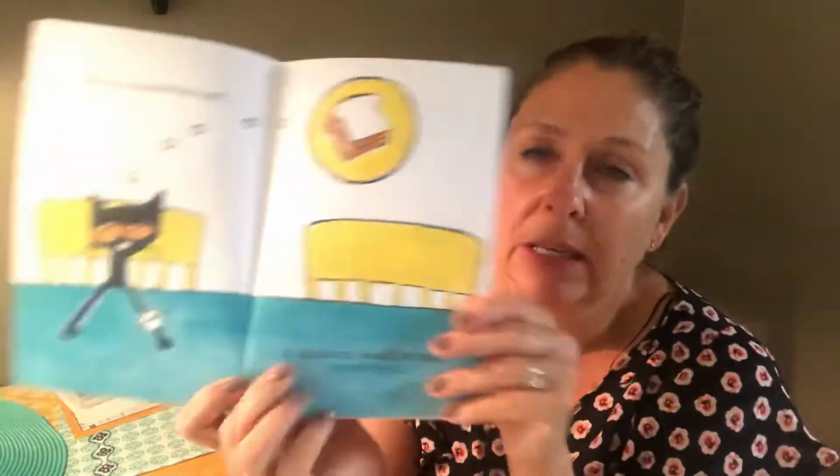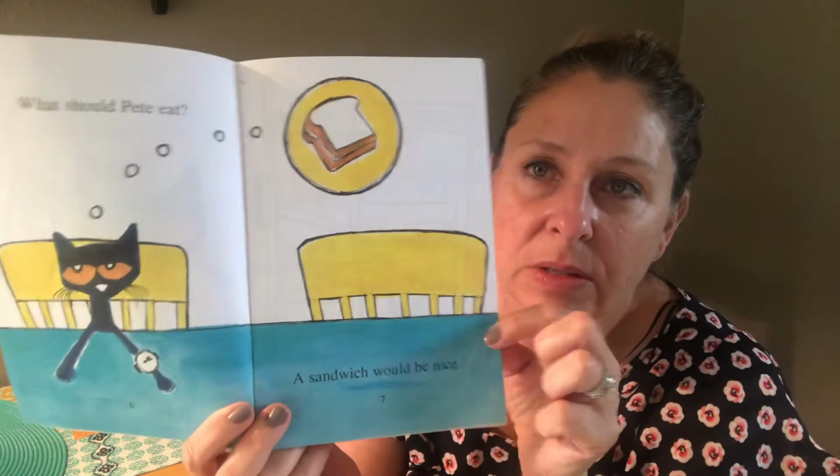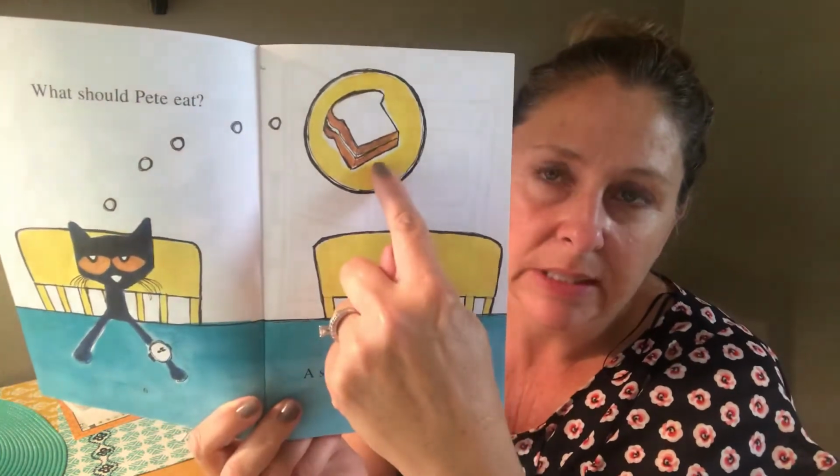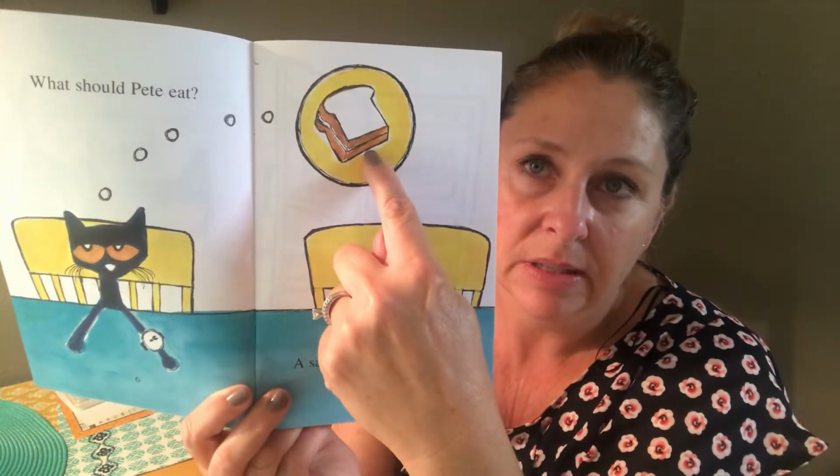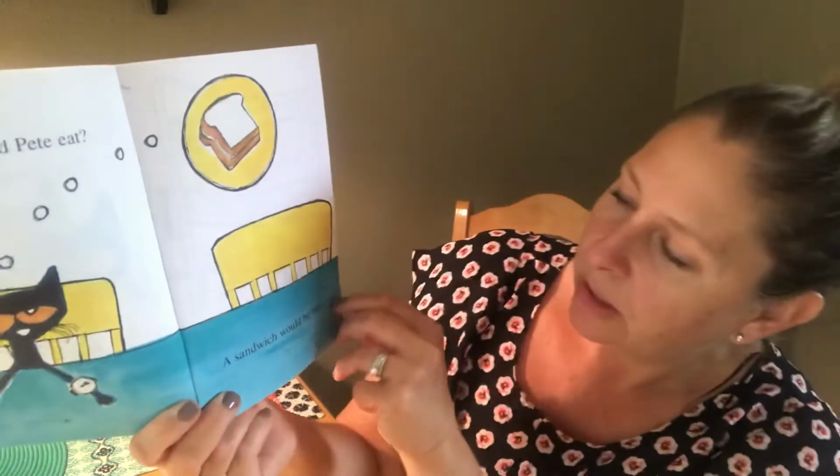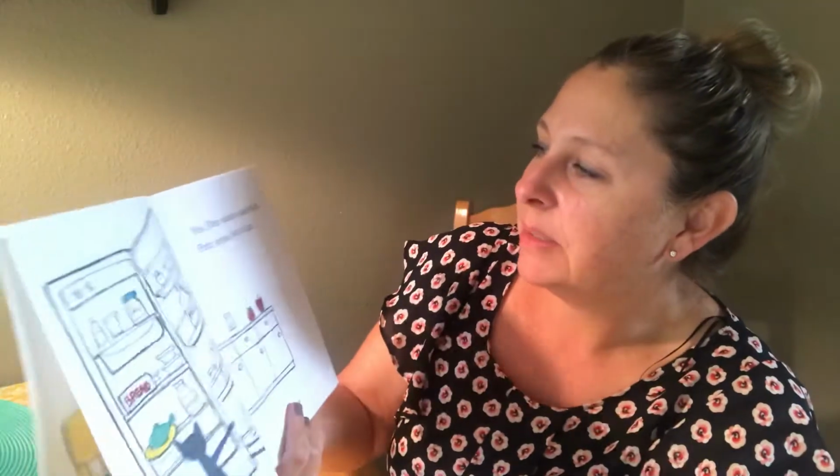What should Pete eat? Can you see what he's thinking about, what he wants to eat for lunch? Do you see that? Sandwich? A sandwich would be nice, says Pete. But wait till you see what kind of sandwich Pete makes.